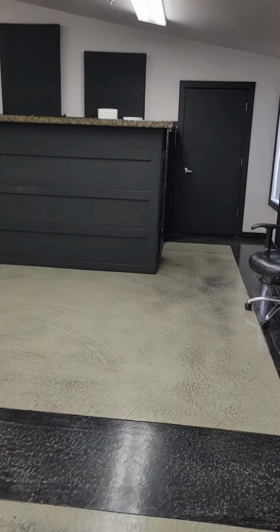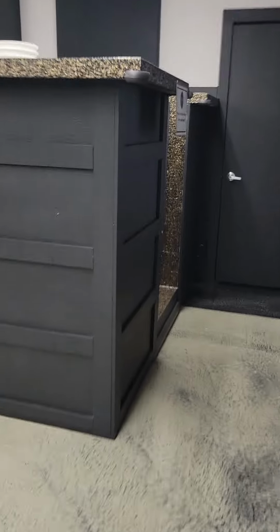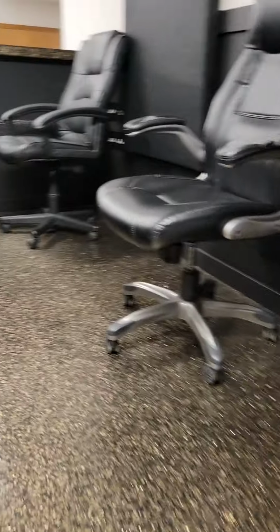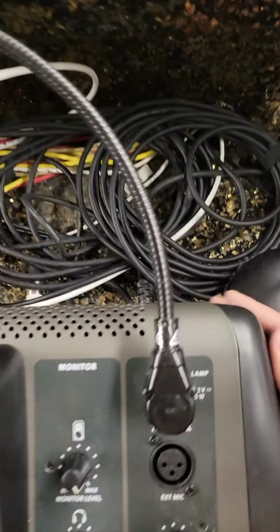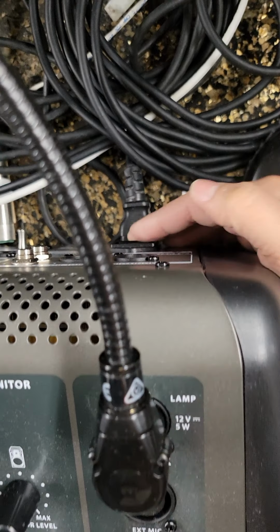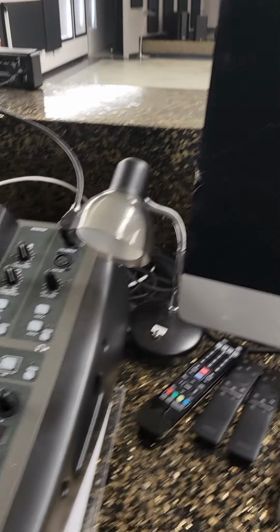Again, we walk back to the board. It's a little bit of back and forth. And reach back here, power off. You're good to go.